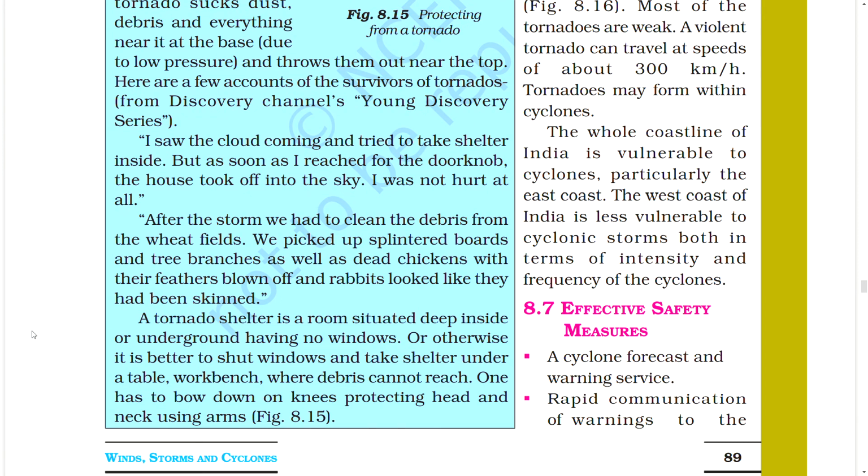I saw the cloud coming and tried to take shelter inside. But as soon as I reached for the doorknob, the house took up into the sky. I was not hurt at all. After the storm, we had to clean the debris from the wheat fields. We picked up splintered boards and tree branches as well as dead chickens with their feathers blown off, and rabbits that looked like they had been skinned.